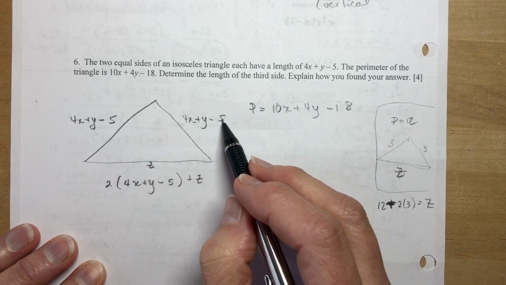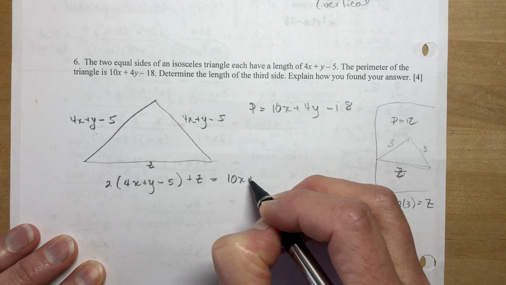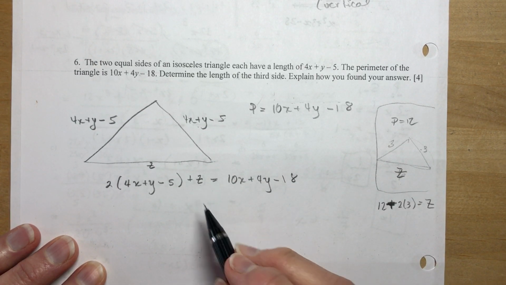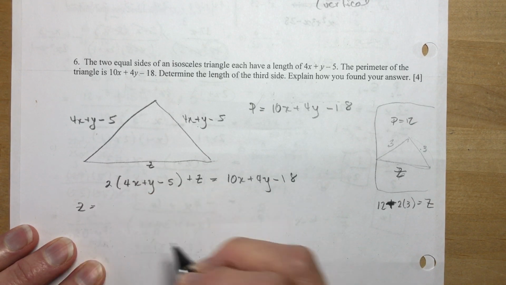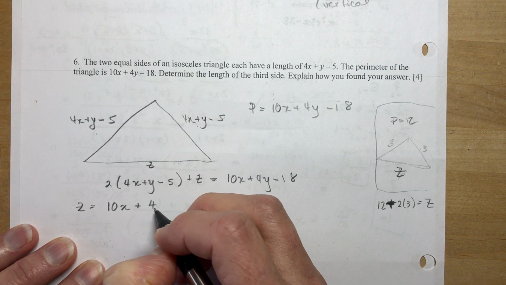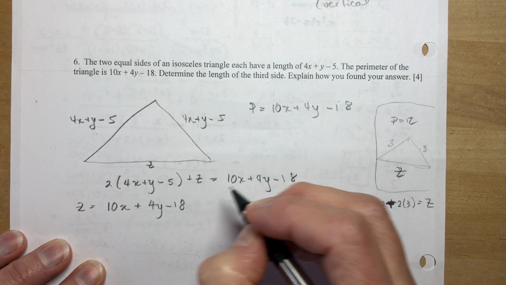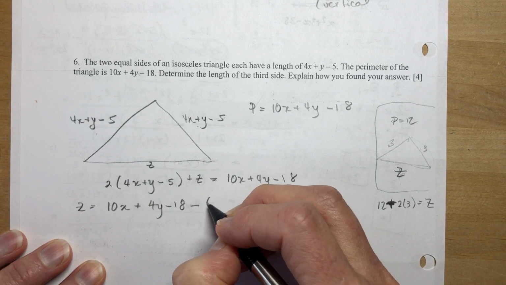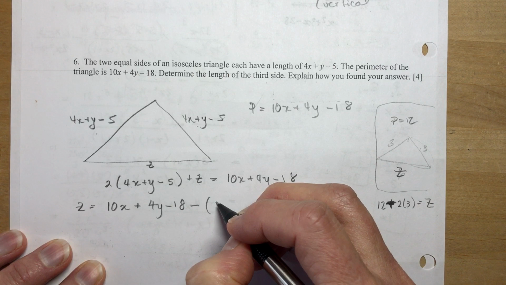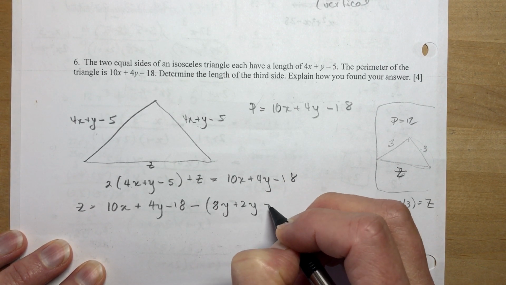So I have 2 of these plus z is going to be this, 10x plus 4y minus 18. Or I could say z is going to be equal to, I'm going to write it out again, 10x plus 4y minus 18. That's the whole perimeter, so I'm going to subtract 2 times this. So 2 times this is going to be subtracting 8x plus 2y minus 10.